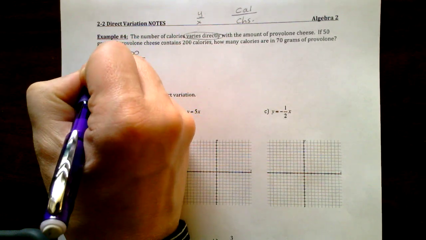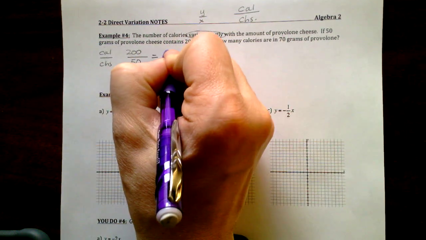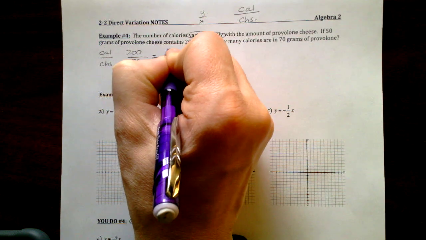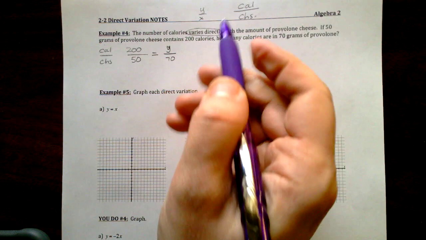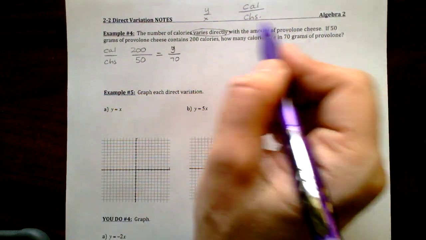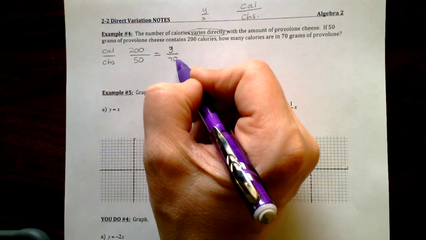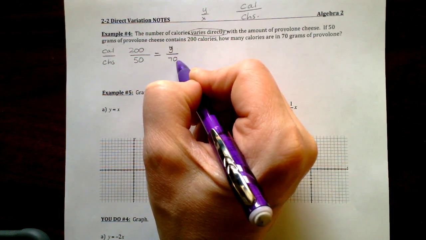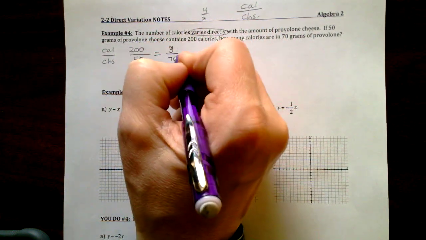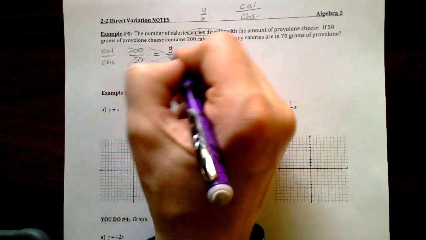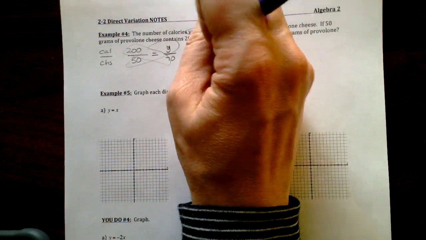So again, we're doing calories over cheese. How many calories, so we don't know this, so we'll call this up top here y, are in 70 grams of cheese. So this was my first, 50 and 200 went here, calories and cheese. Calories I don't know, I have cheese for the second. I'm now going to cross multiply. So multiply across and here, so here and here. I'm going to get 50y.